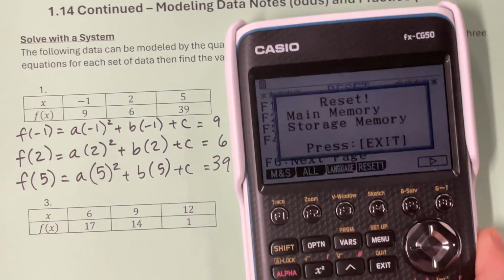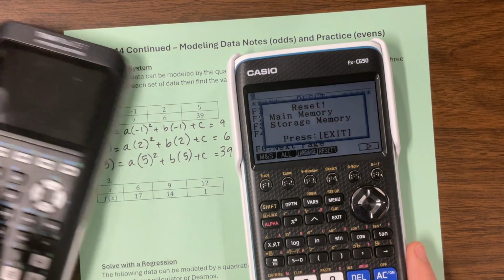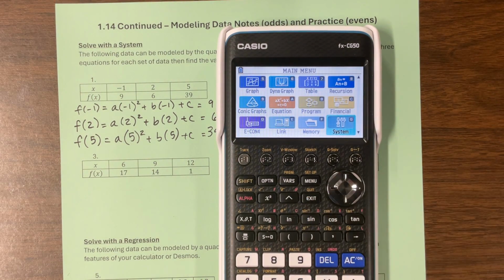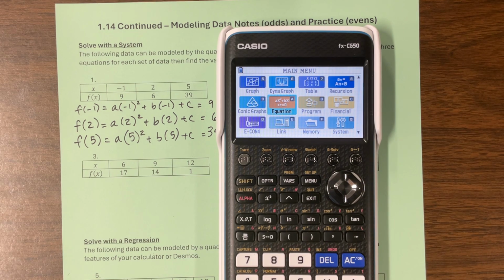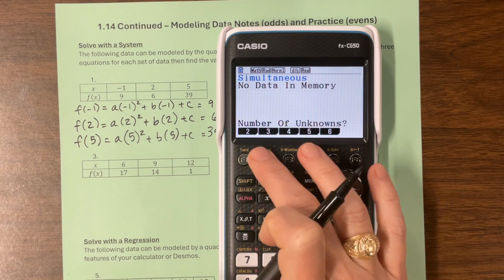Okay, so I have my CASIO and I have a TI, and I'm going to show you both and some of our methods to do that. I just cleared the calculator, so I'm back in my normal world. On the CASIO, the easiest way to solve this system is to go to equation, and we're doing a simultaneous, and I have 3 unknowns.